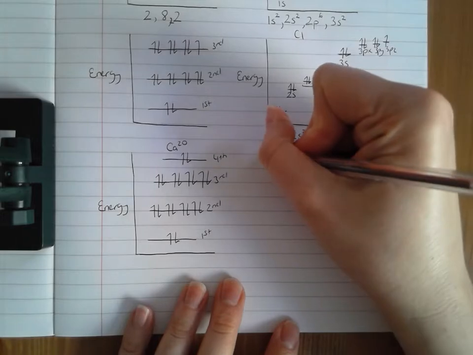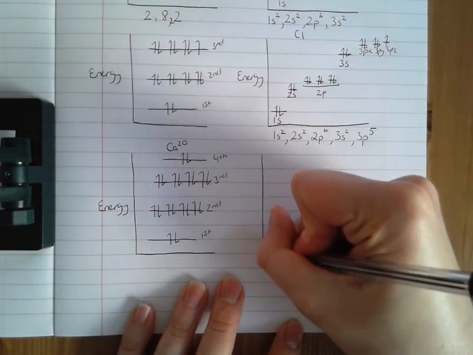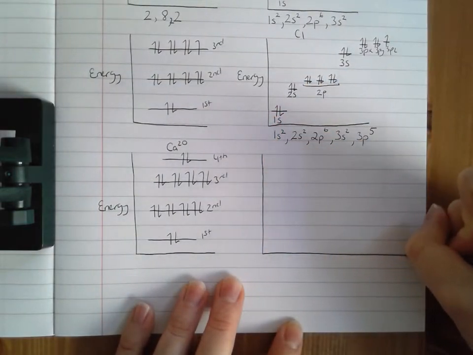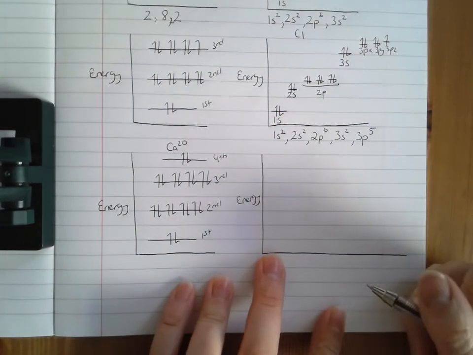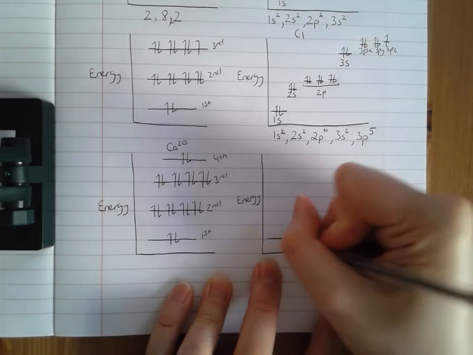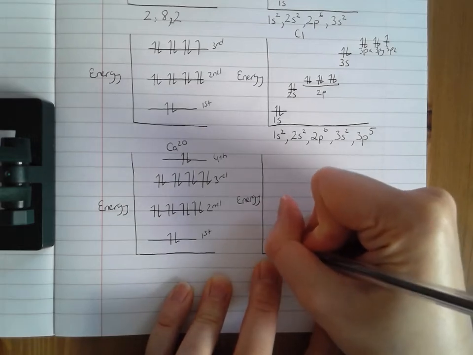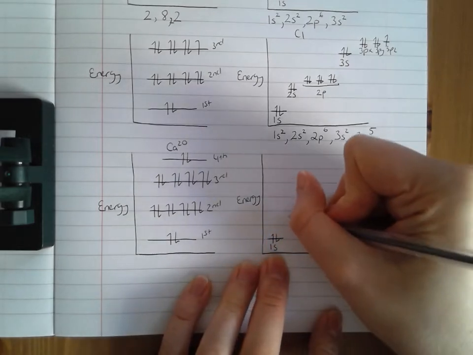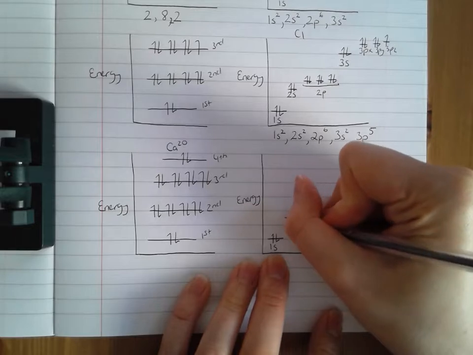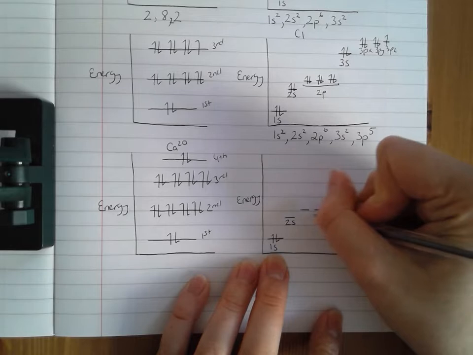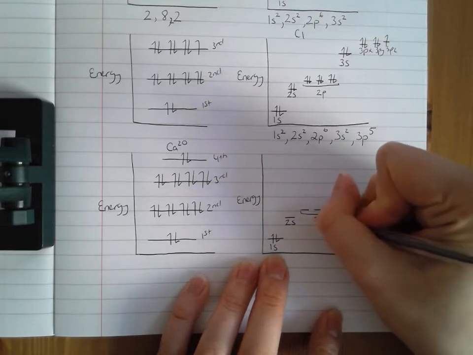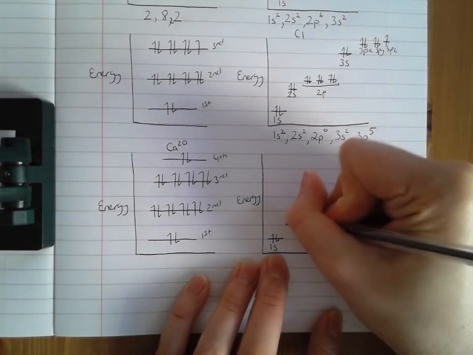If I look at the equivalent at A level, this is my energy. As always, my lowest energy orbital is the 1s. That's going to have 2 electrons in it. Then I move into the second shell. In the second shell, I've got a 2s, and I've got 3 2p orbitals, which I'm just going to lump all together as 2p. 2s can hold 2 electrons.